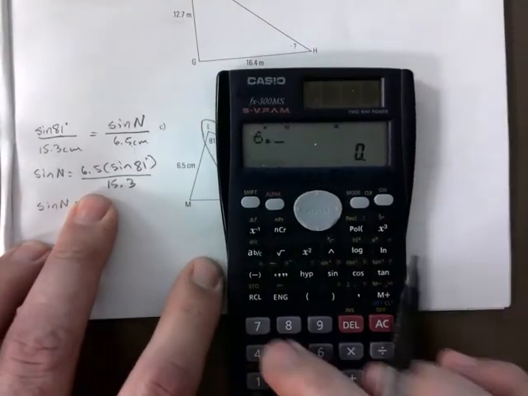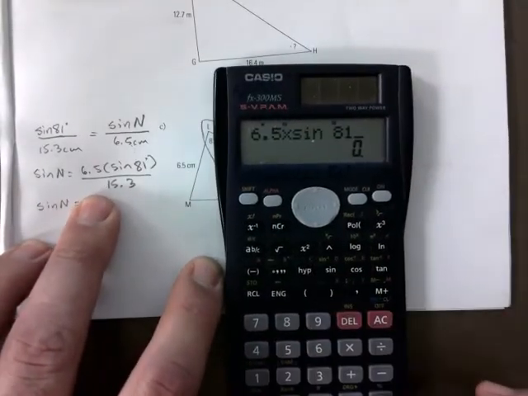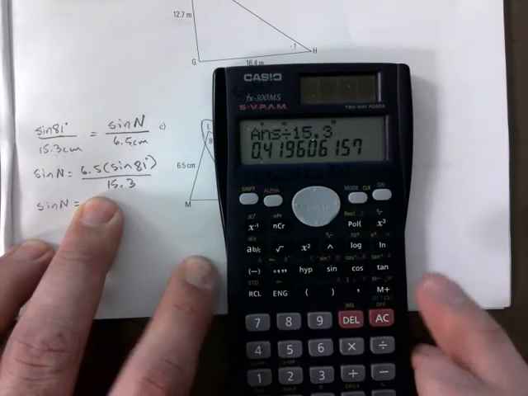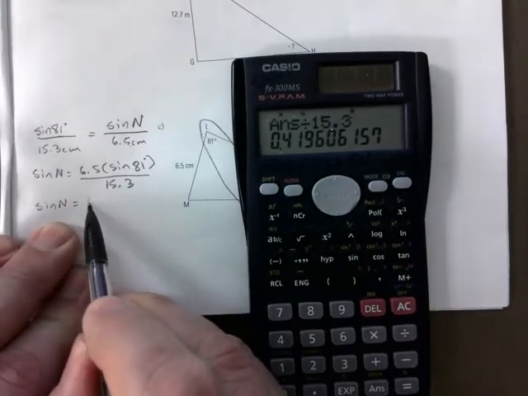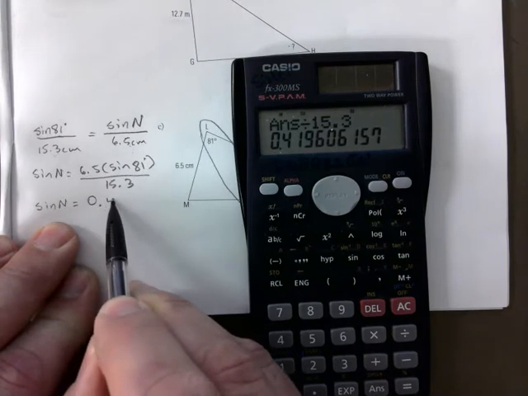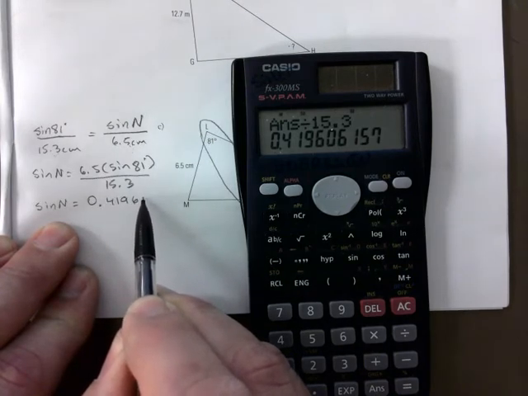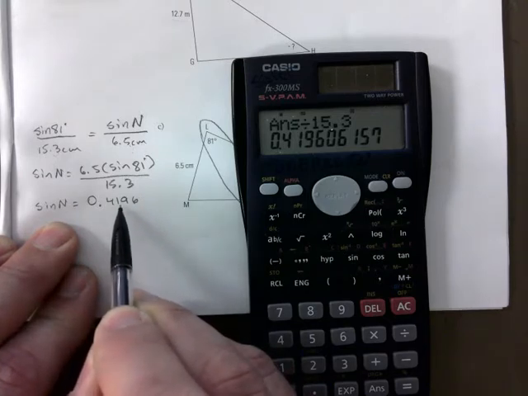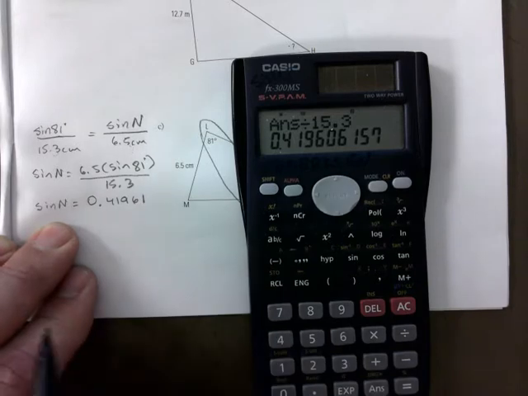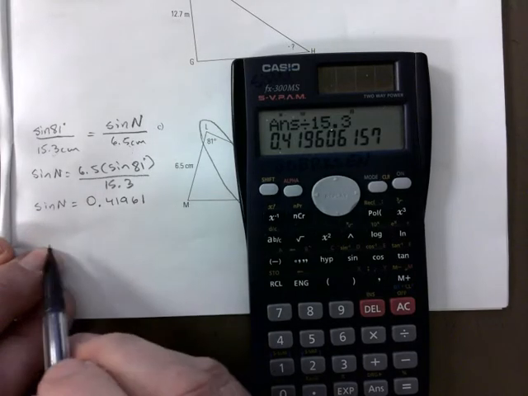And I'm going to do that with you. So it has to be 0 point something. If it's not, you are going to get an error, which means that you set it up wrong. 41961, right? If you round it to 5 decimals.